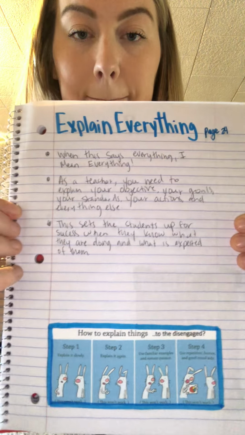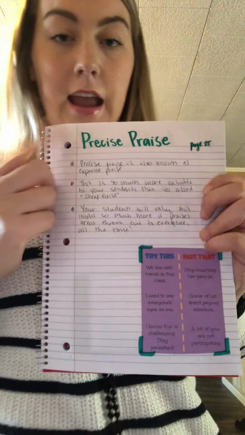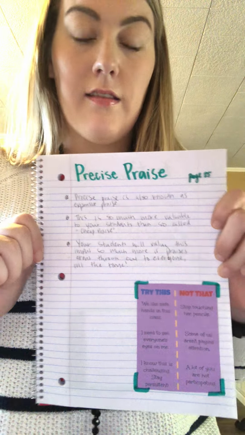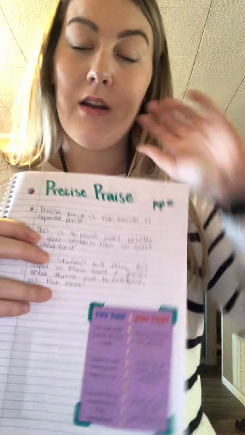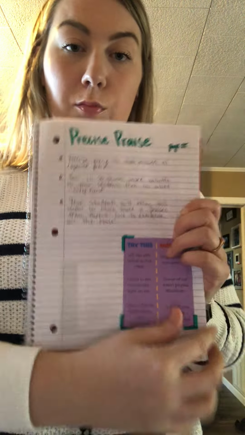This one's pretty obvious, but explain everything. Next was precise praise and how that's so much more beneficial than cheap praise. If you just give out praises left and right, they're not going to mean much. But if you use them at the right times and for the right reasons, it means so much more to your students.